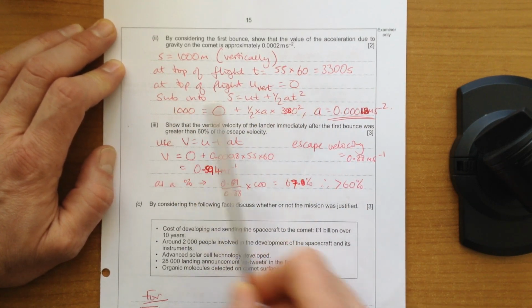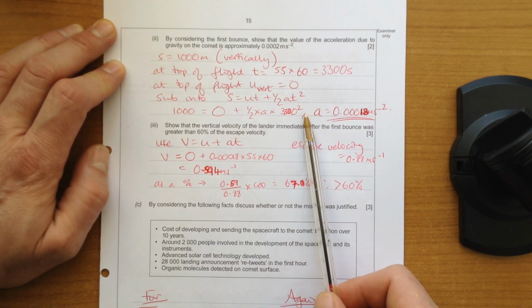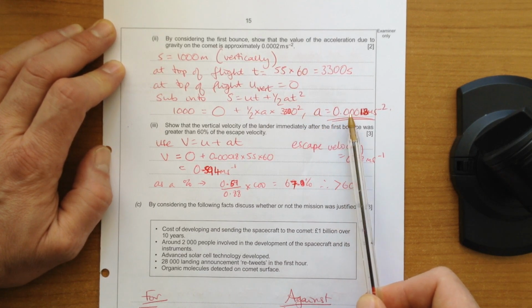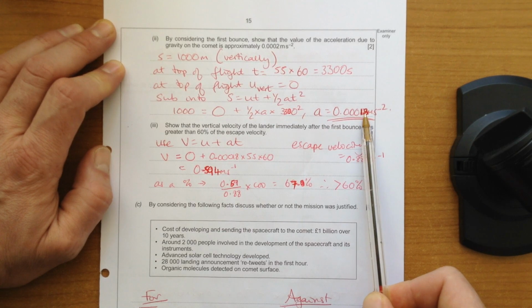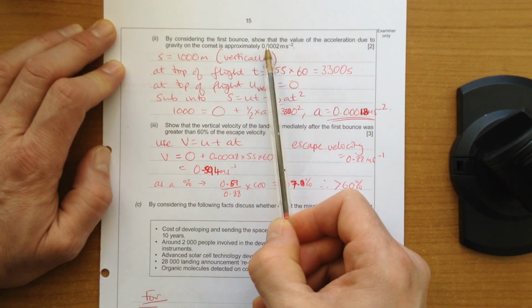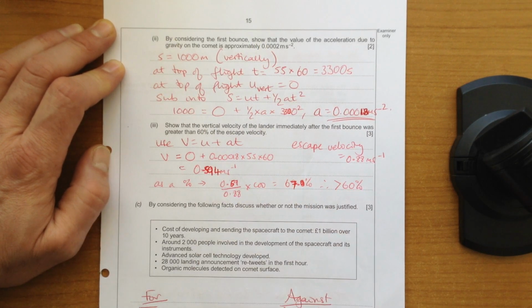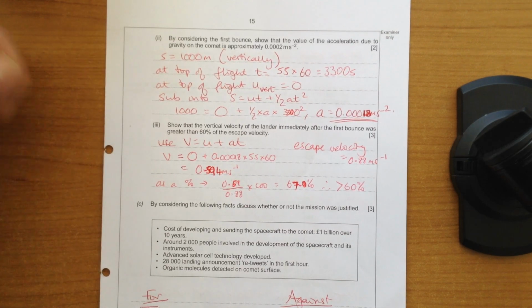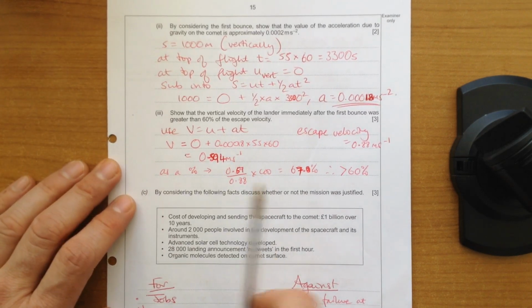So if I plug those numbers in the calculator, it comes out as 0.00018, which is very close to the 0.0002 that it asks us to show. On to the next bit.